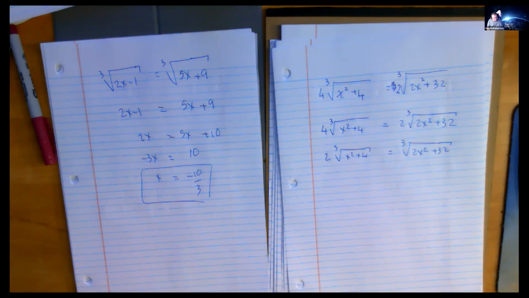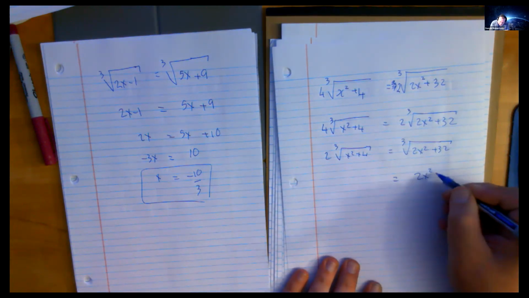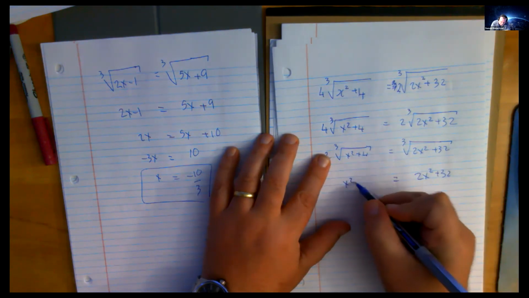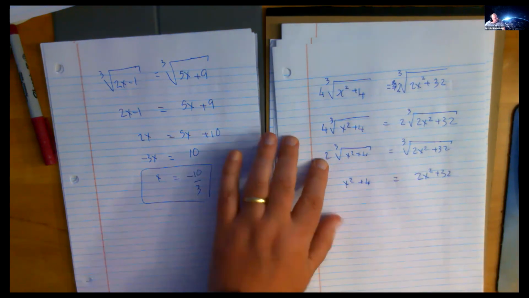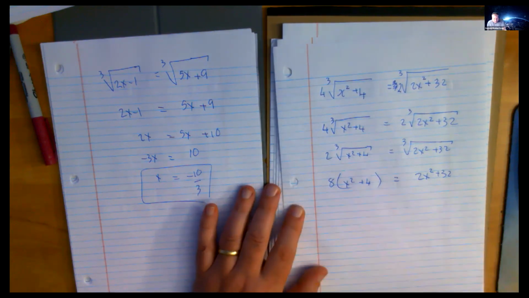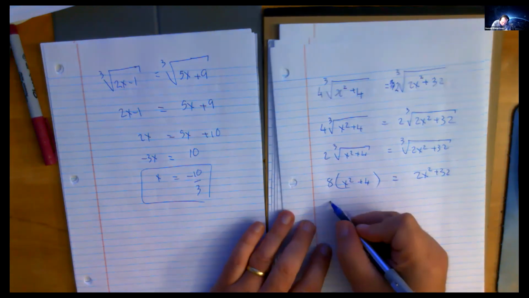Okay. Would you agree we've reached the point of no return where we can't do much except cube both sides? So if you cube this side, you get 2x squared plus 32. If you cube this guy, you get x squared plus 4. But don't you also have to cube the 2, which is 8? Agreed? Now distribute the 8.